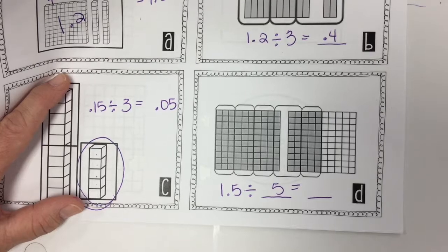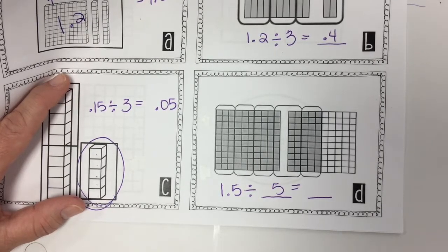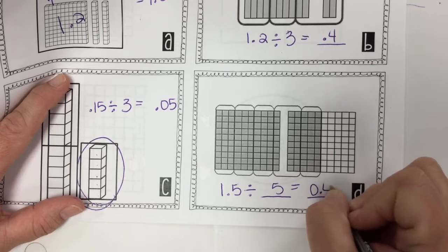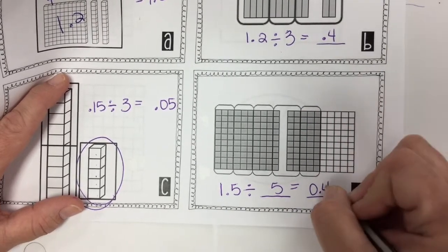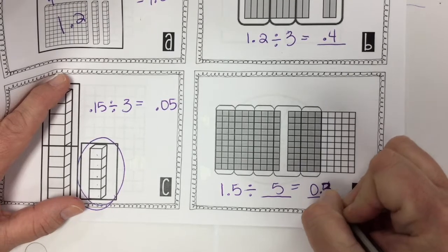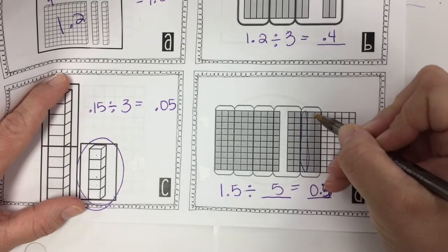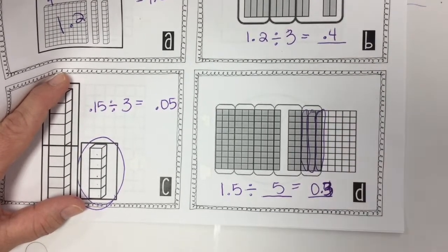How much is in each group? Okay, that would be 4 tenths. Oh, I'm sorry, 3 tenths. I miscounted. 3 tenths. 1 tenth, 2 tenths, 3 tenths. Okay?